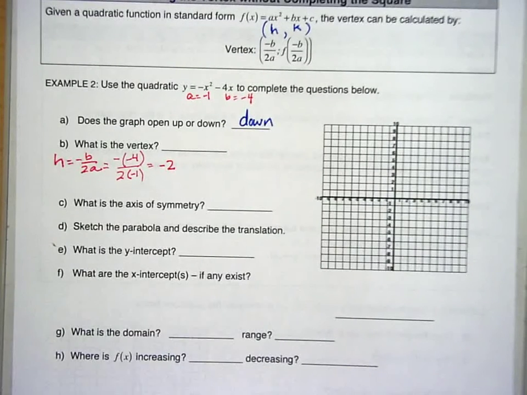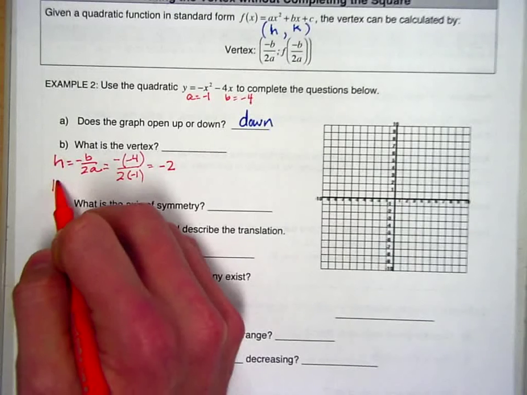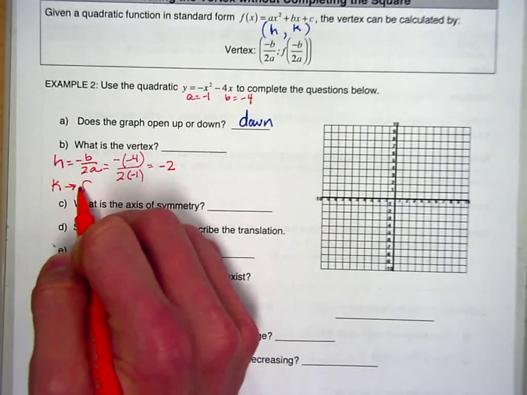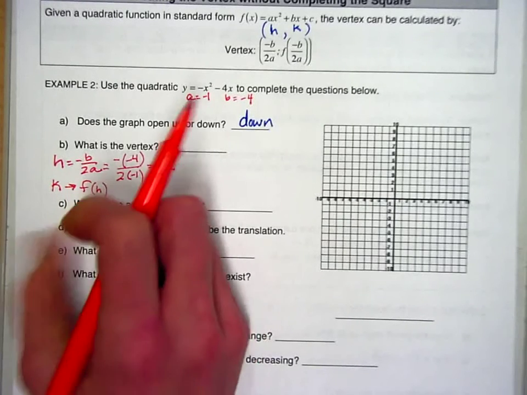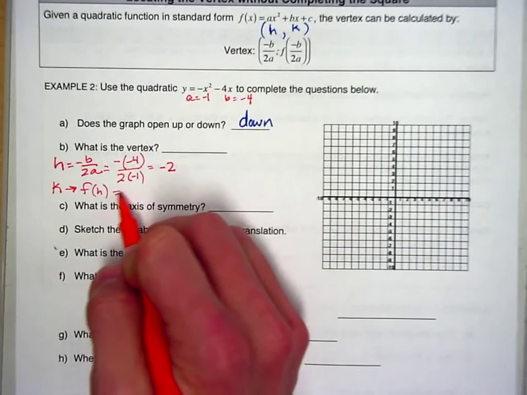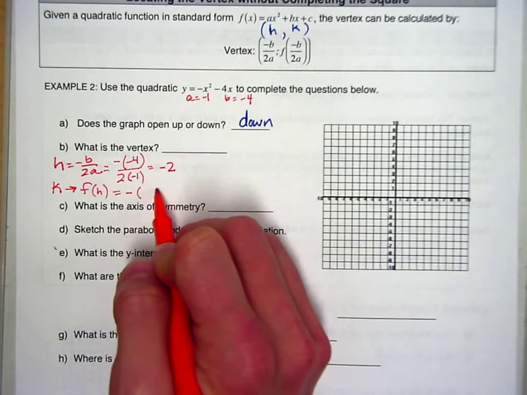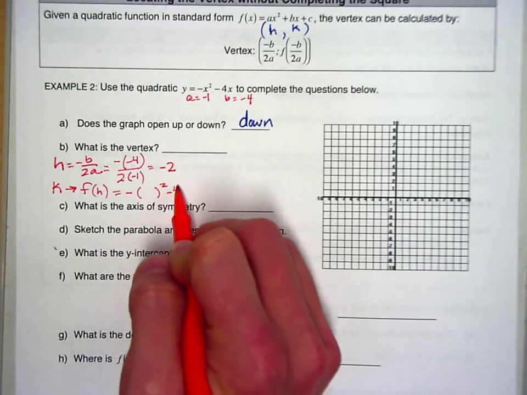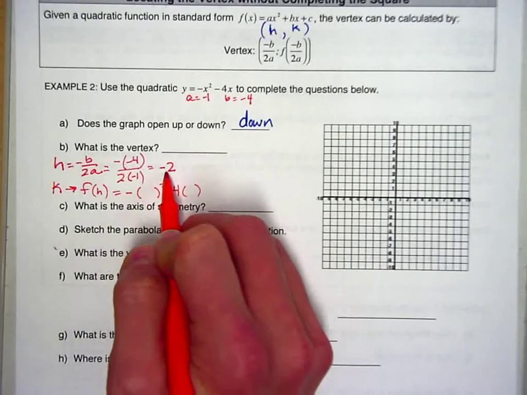So to get the k, we are just going to evaluate f of our h value, our x value of the vertex. So that is going to be the opposite of x squared minus 4x, and our x here is negative 2.